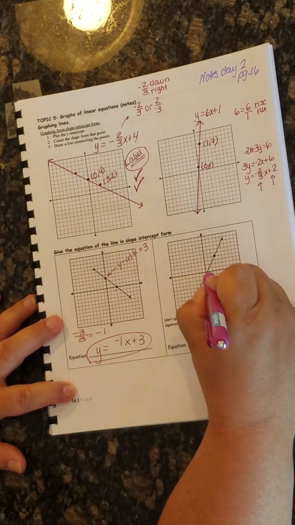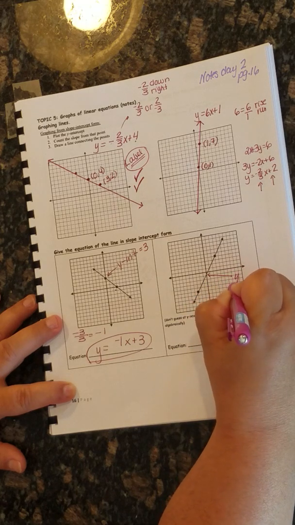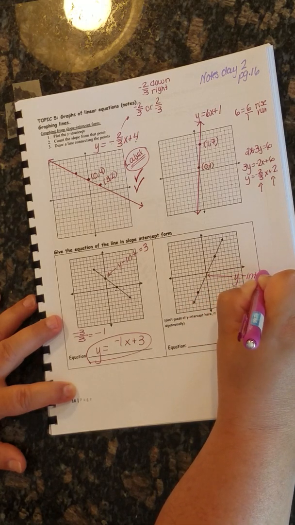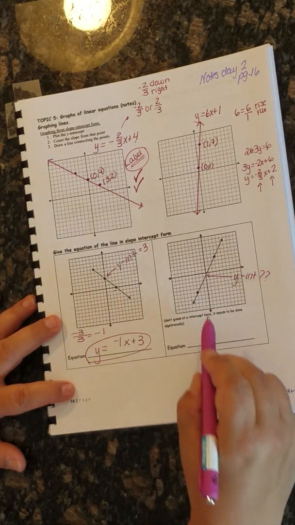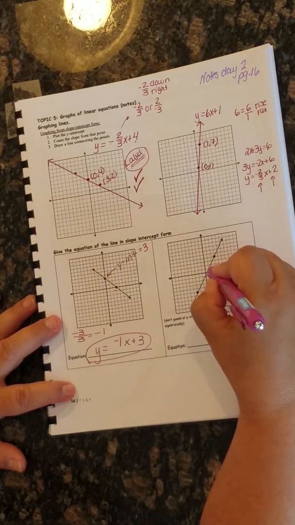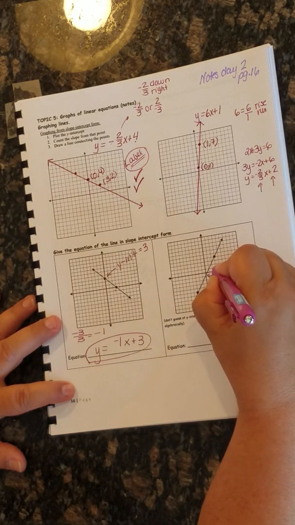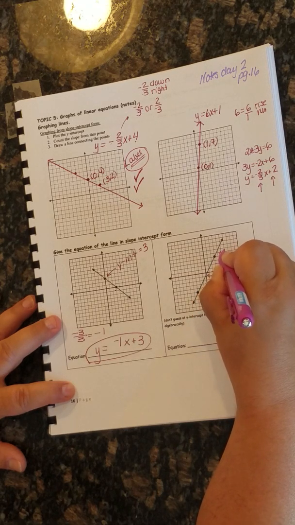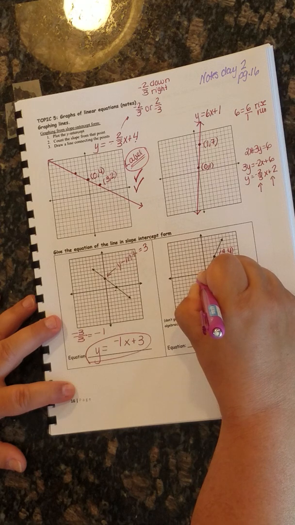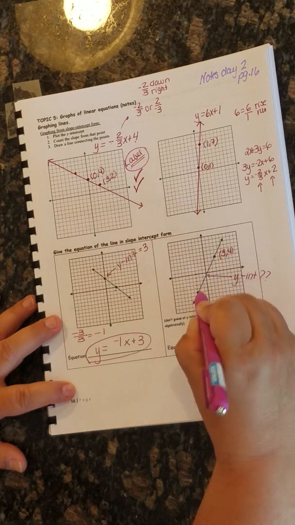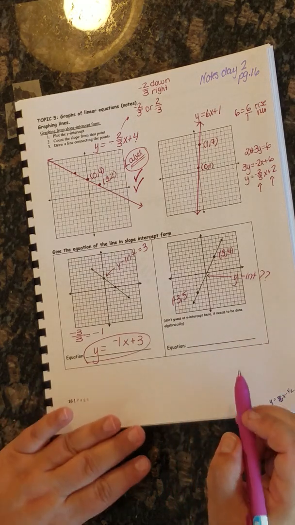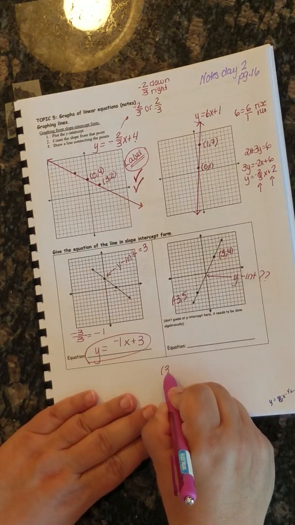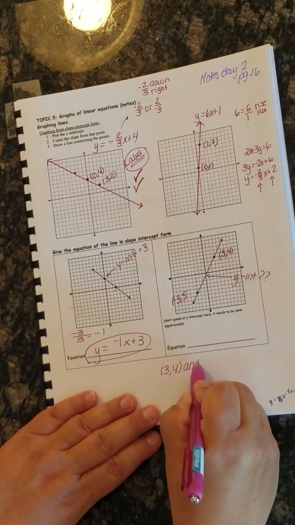Now you can't guess the y-intercept here. You can't say, oh, it looks like negative 3/4, I think I'll put that. You can't guess the y-intercept. So what you have to do is look at the 2 points instead. It looks like this point is 3, 4, and it looks like this point is negative 3, 5. I don't have the answer here, so we'll do it together. So the 2 points are 3, 4 and negative 3, 5.